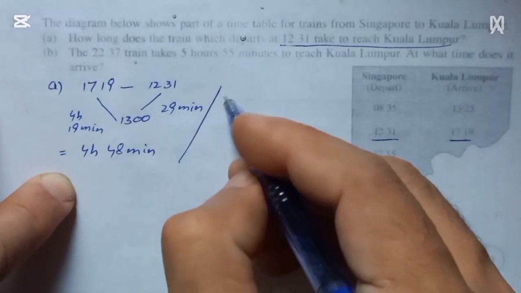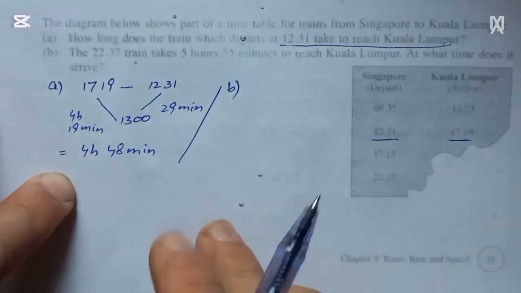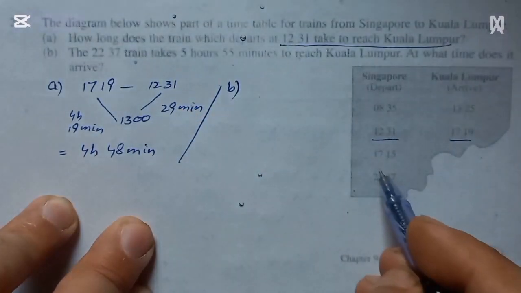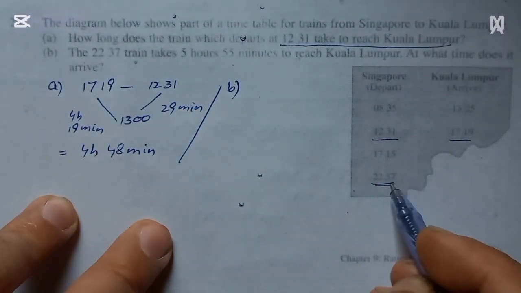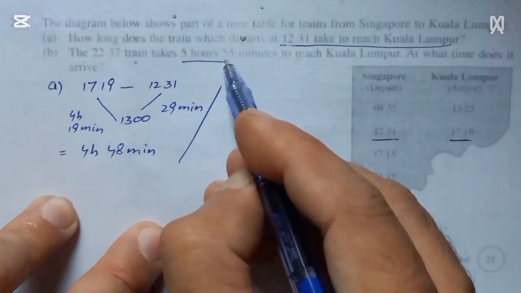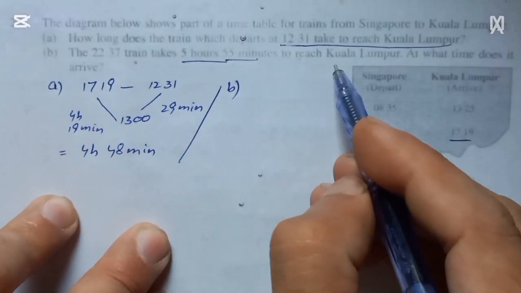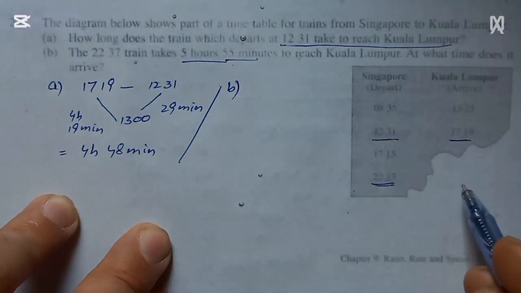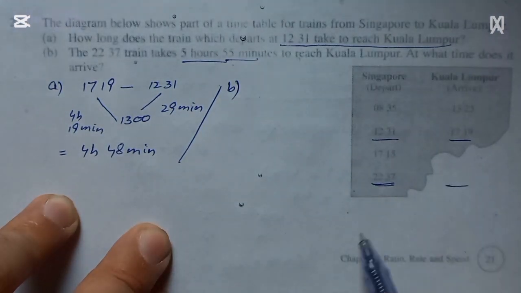Now part B is: the 22:37 train takes 5 hours and 55 minutes to reach Kuala Lumpur. At what time does it arrive? So we are going to find the time.